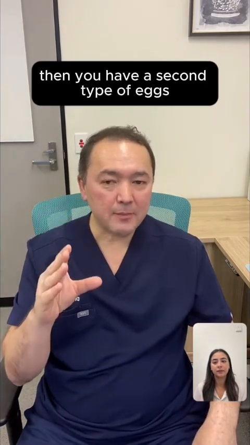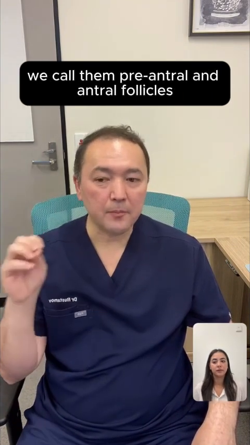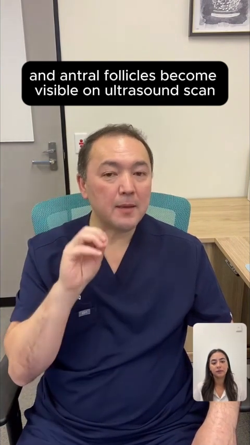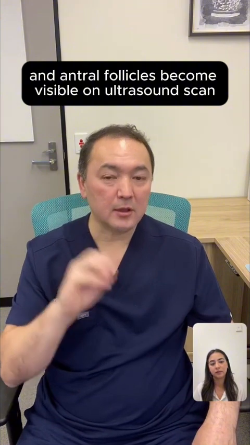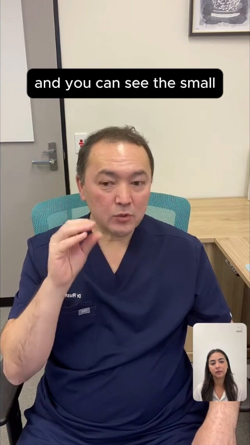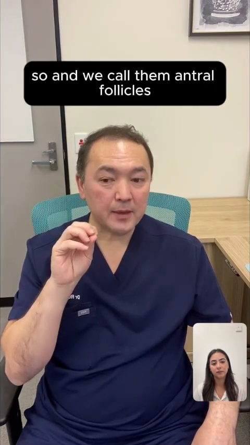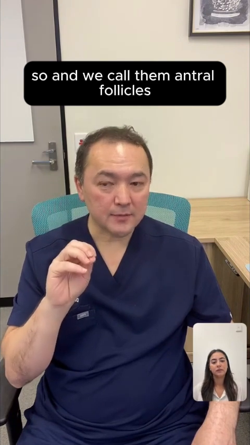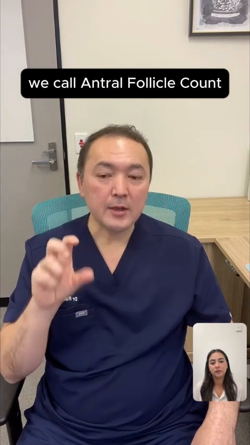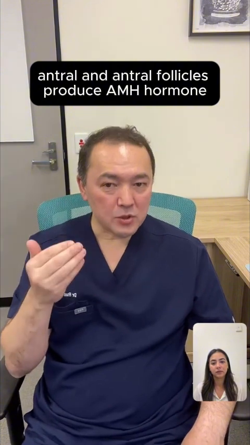Then you have a second type of eggs, which are growing follicles with an egg inside. We call them preantral and antral follicles. Antral follicles become visible on an ultrasound scan because these follicles contain fluid inside, and you can see the small fluid-filled sacs on your ovaries. We call them antral follicles. When you count these follicles on your ovaries, we call it the antral follicle count. Those preantral and antral follicles produce AMH hormone.